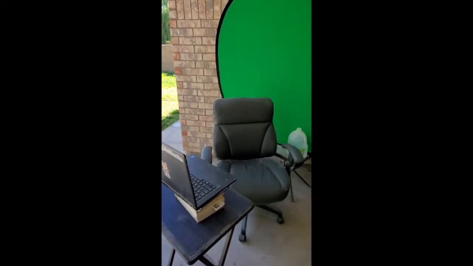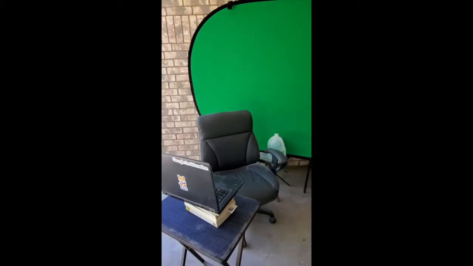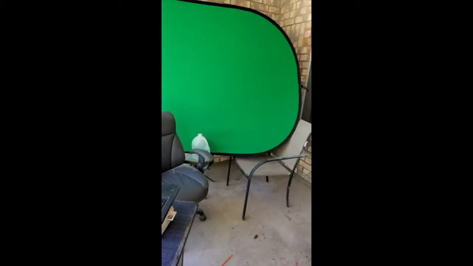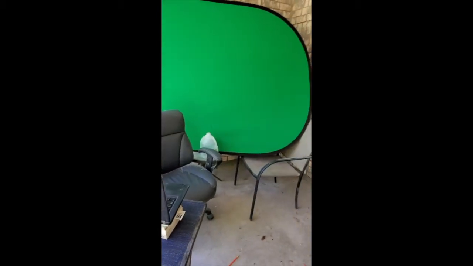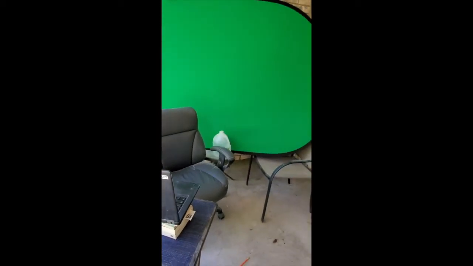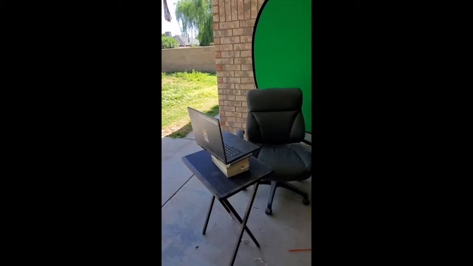So the big thing here is that lighting is very important, and that's where most of your green screen issues are going to come into play. You want to have your lighting set up so that your green screen has no shadows on it, and it's completely just one color all the way across, which is why my setup is actually outside. All of my lighting is currently packed up in boxes, so outside provides the best lighting for my needs anyway.